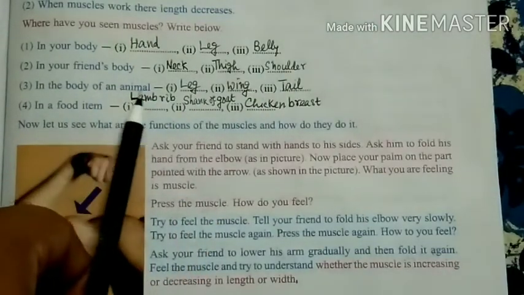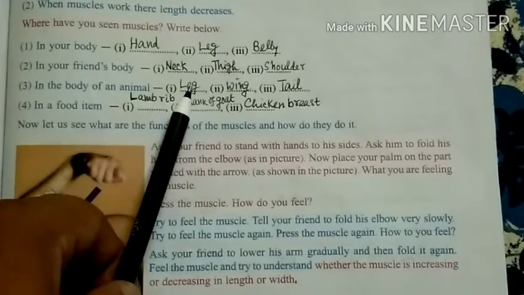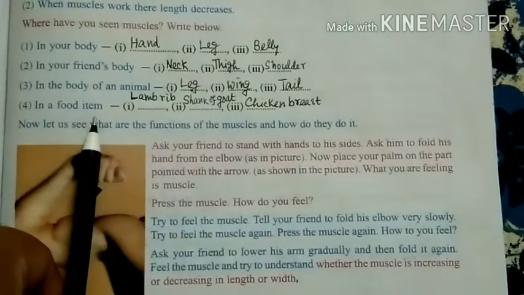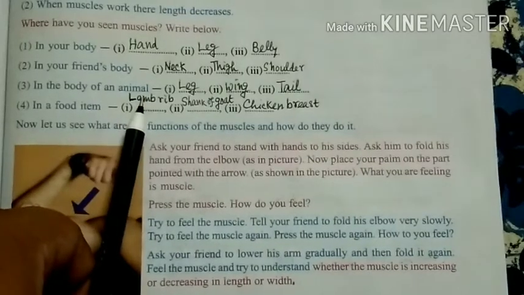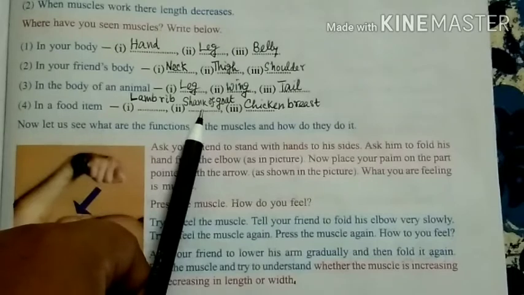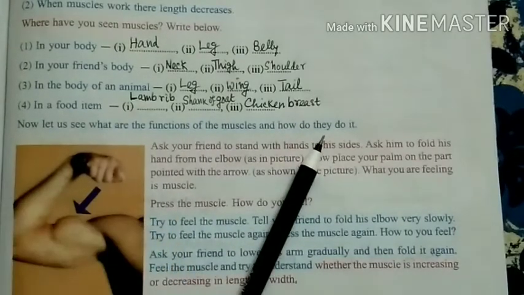In the body of an animal, you will get muscles at leg, wing and tail. In food items, you will find muscles in lamb rib, at shanks of goat, and in chicken breast.